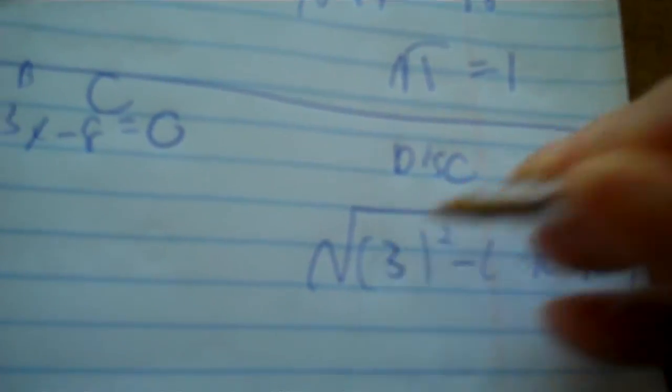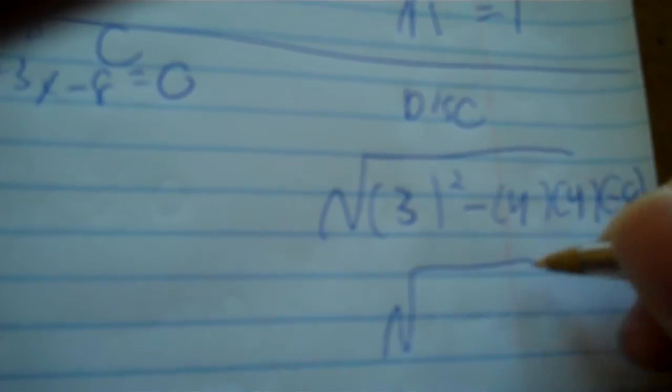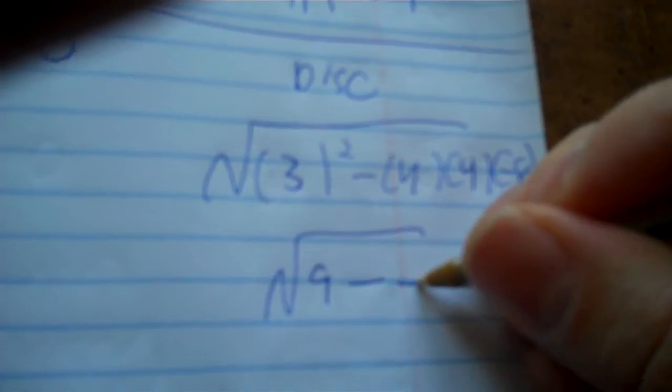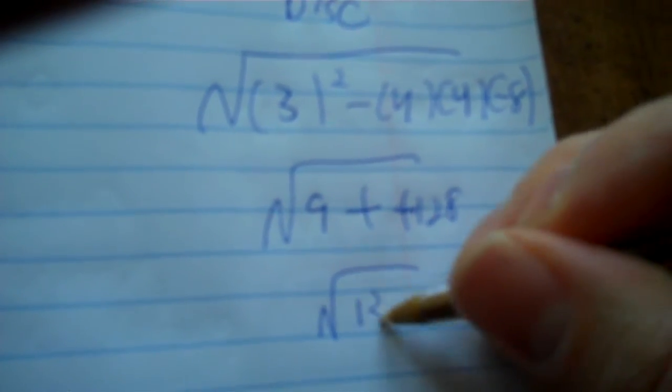So B is 3, 4A is 4, and C is negative 8. Okay, so 3 to the second's 9. Then I take 4 times negative 8. It's negative 128. So I have 137. 9 plus 128 is 137.